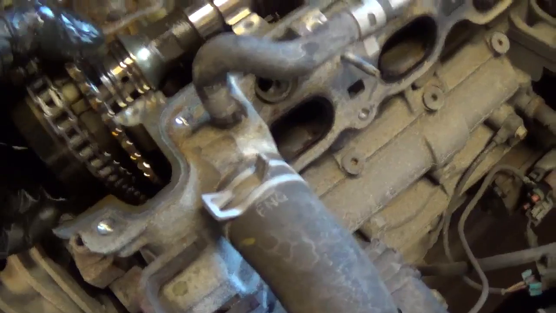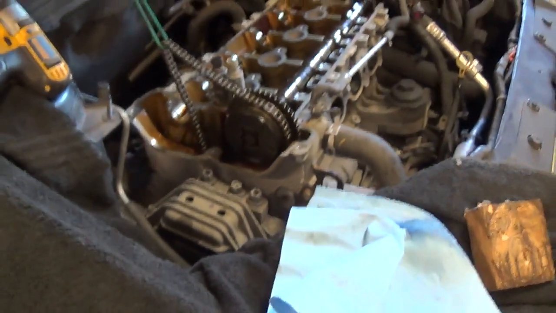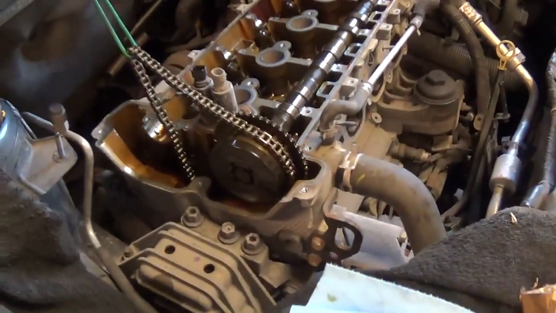Well, you thought it was going to be too easy. This camshaft physically can't come out because that sprocket is hitting on the bottom of the housing there. I thought I was just going to flip this camshaft right out of here. Nope, gotta take that sprocket off. Good thinking, GM. A little more work, but let's break that bolt out.